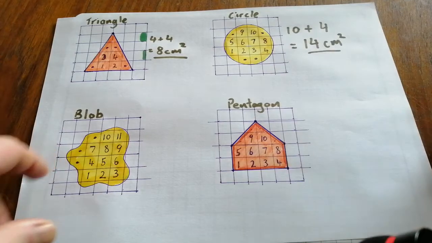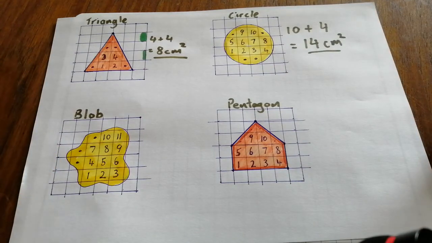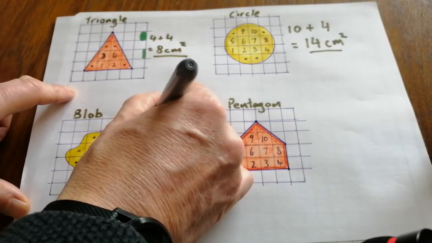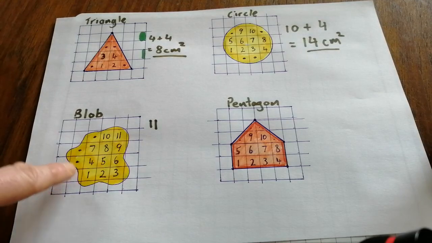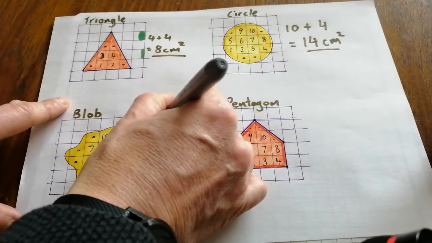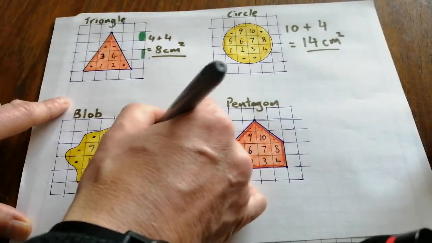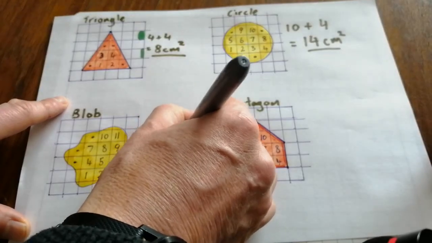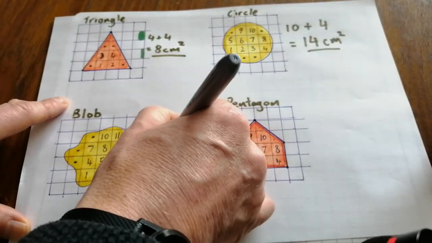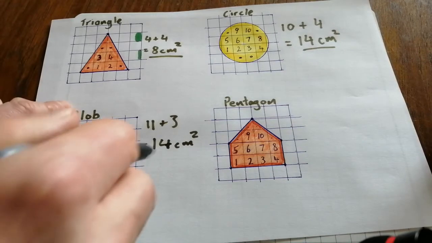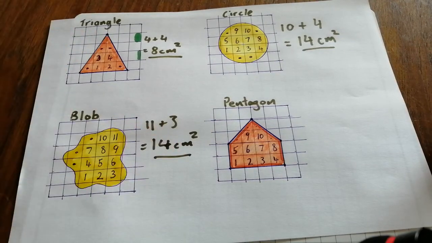Remember the little 2. On the blob, we've definitely got 11. And then how many dots have we got? 1, 2, 3. So 11 plus 3 equals 14 square centimetres. That tells me that the blob and the circle actually take up more or less the same amount of area. Now let's think about this pentagon now.